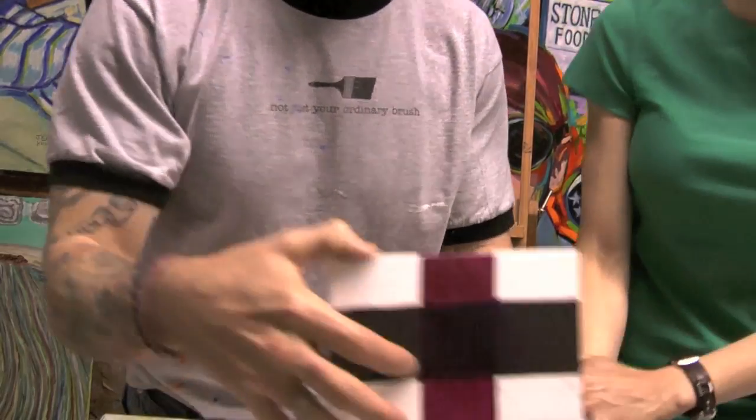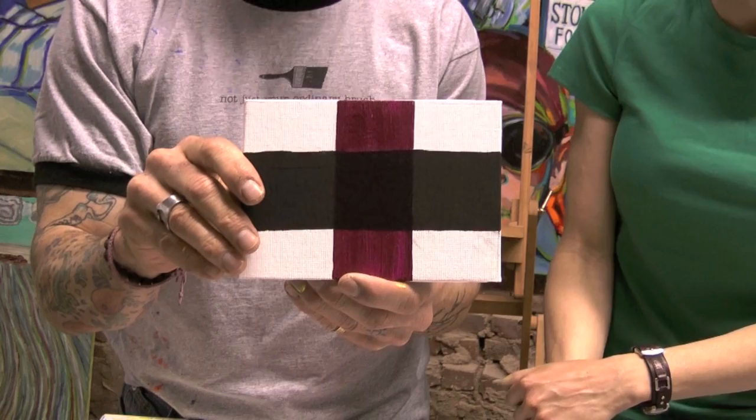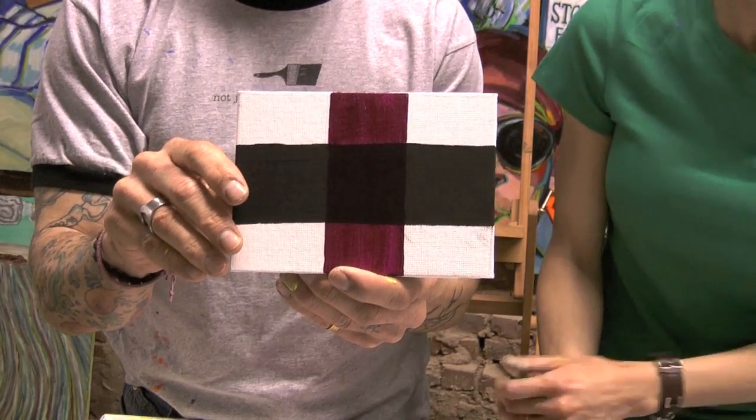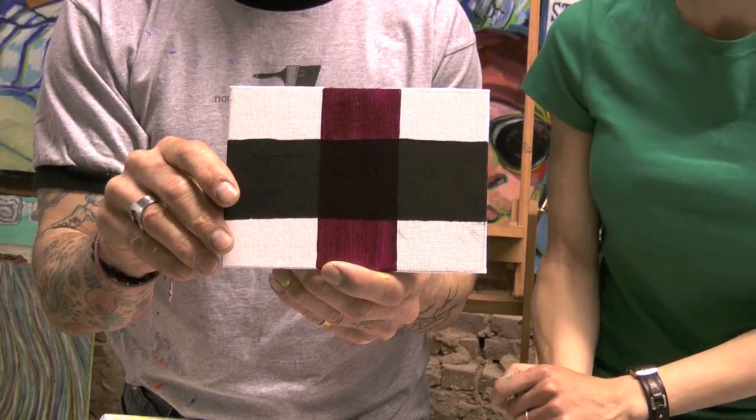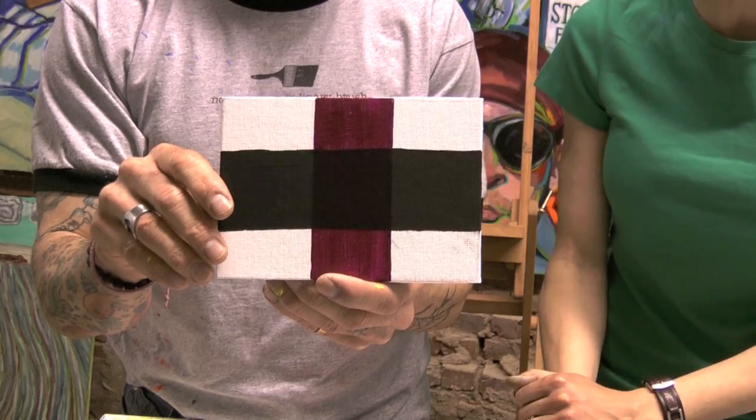Which is different than obviously the last one, which is transparent. Okay, this is quinacridone magenta. Again, on the black stripe, the black stripe is really starting to affect the color layer on top. You can really see that black stripe through.